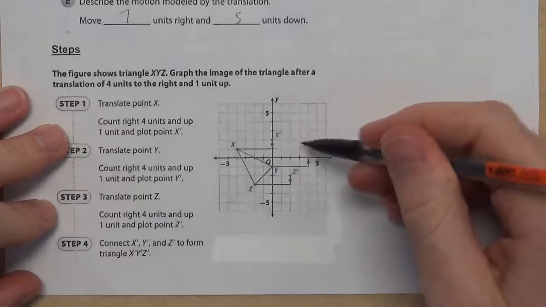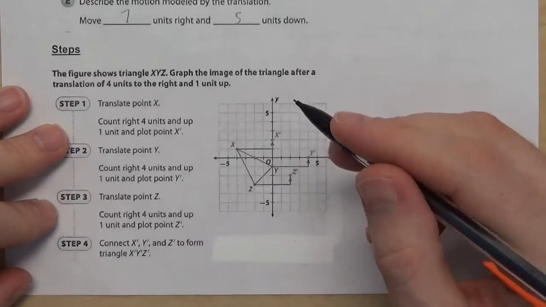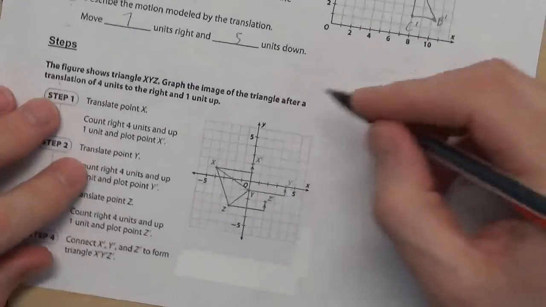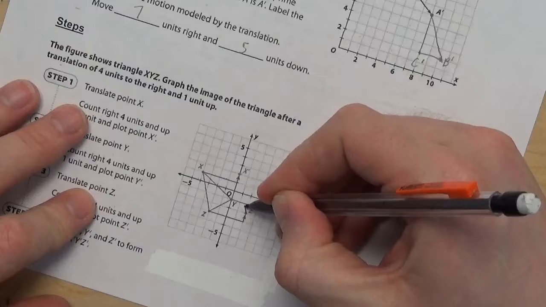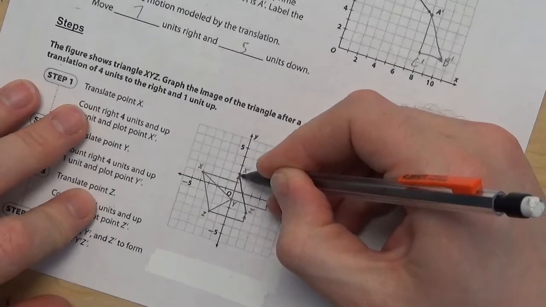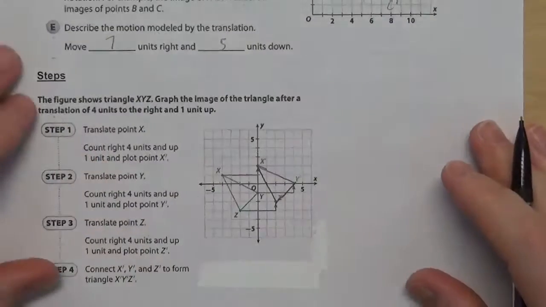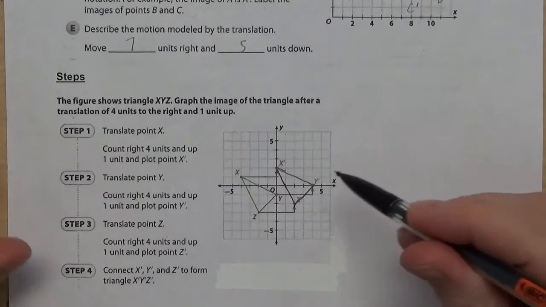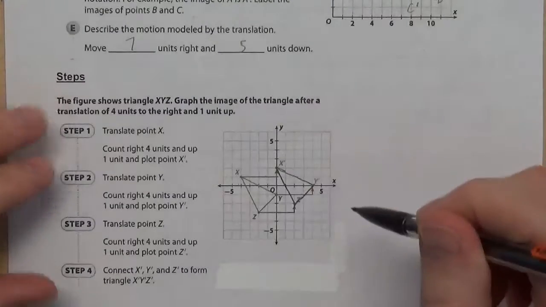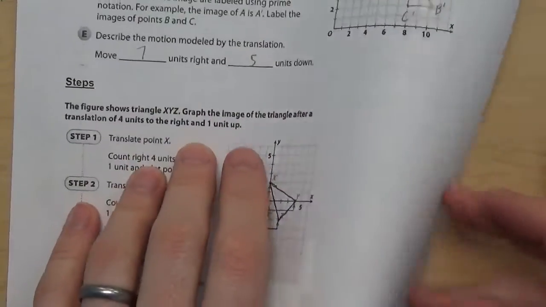This just says now that we have all our points there, now just connect to form triangle X prime, Y prime, Z prime. So now that we have all those in place, we're going to go ahead and connect the new vertices there. And you'll notice that it's a triangle. It's the exact same shape and size as the other one. We just slid it across the coordinate grid there by moving each point one at a time. All right, let's flip over the back side.